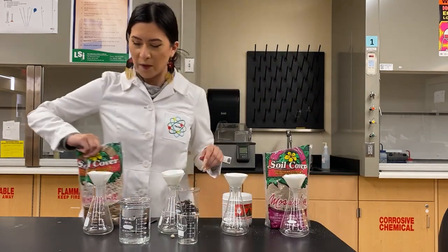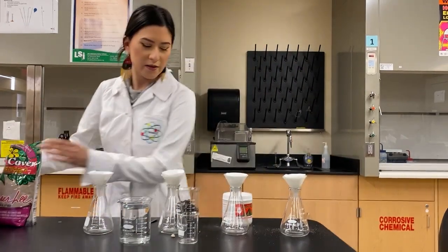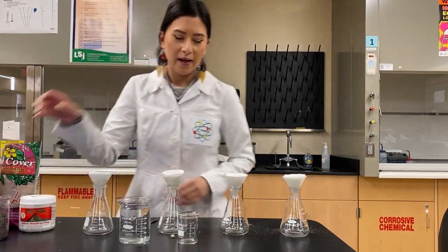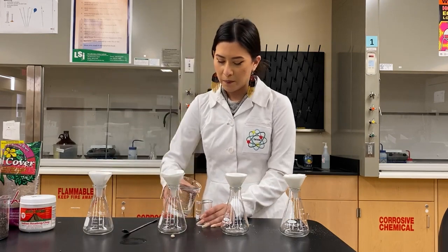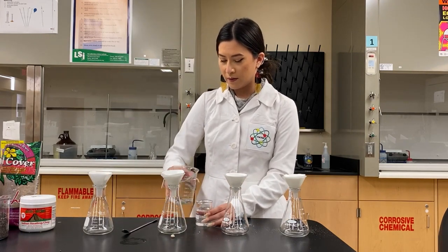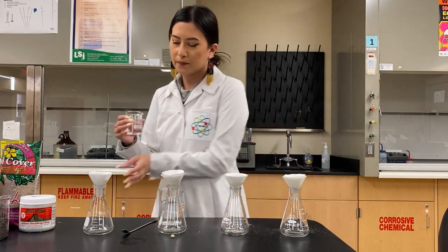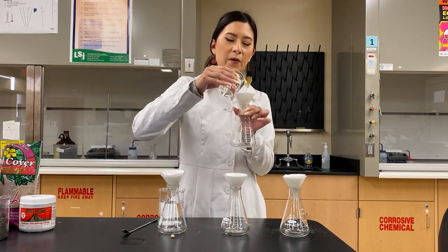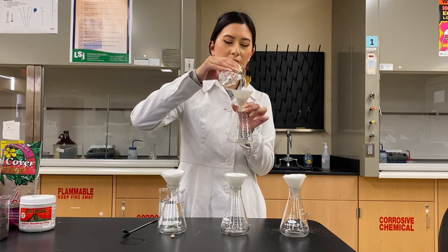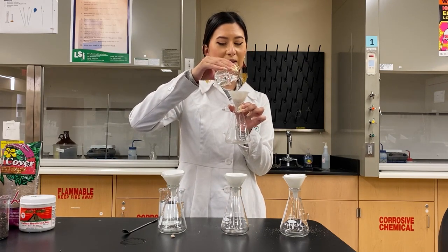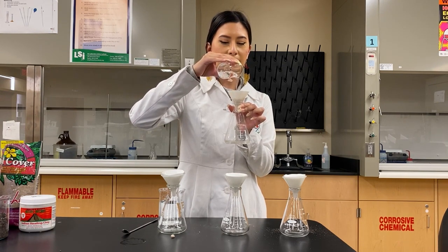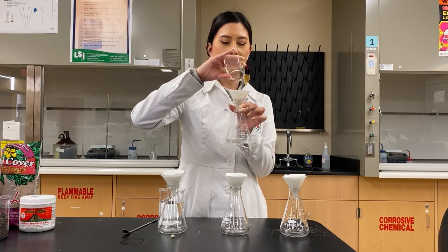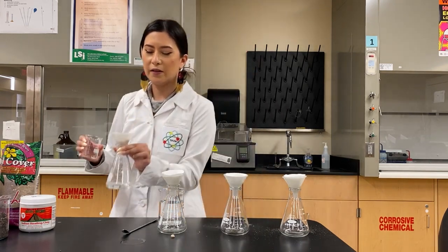And now we're going to add a little bit of water to our samples. I'm going to put these just to the side. And remember, you want to add the same amount of water to each one. So for this one, I'm going to add about 80 milliliters to each one. So our gravel sample. You can see the water is trickling out pretty quick. And we'll let that one trickle.